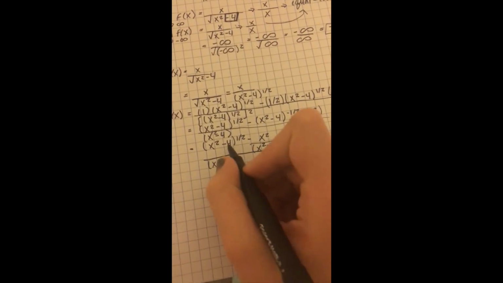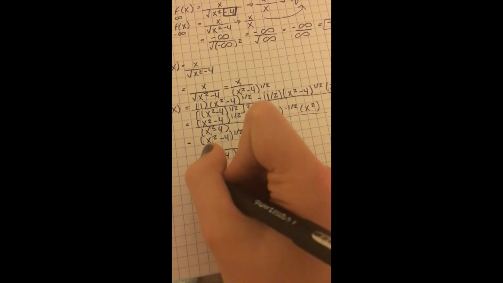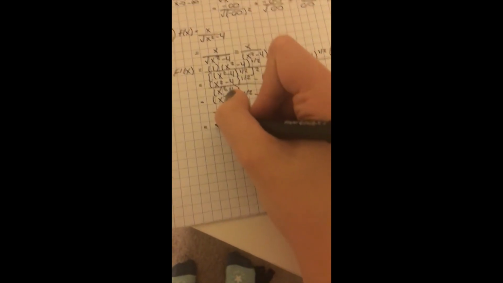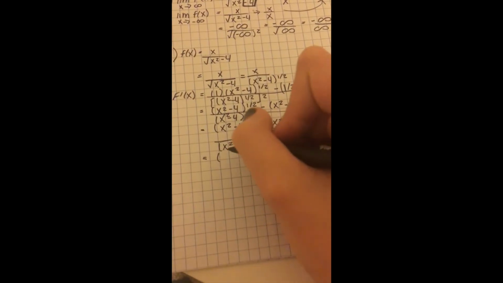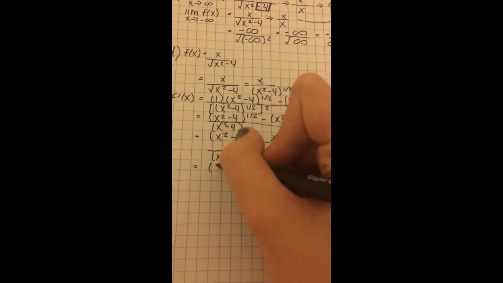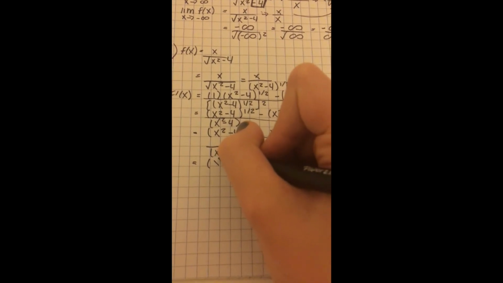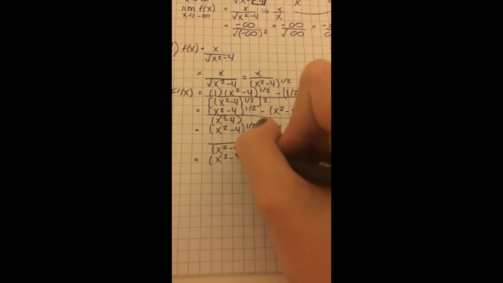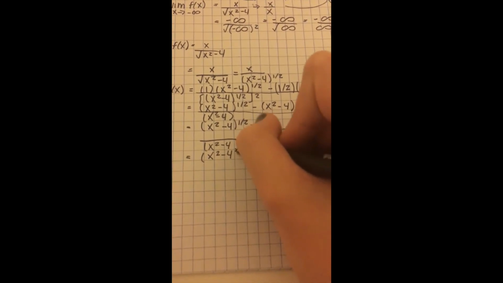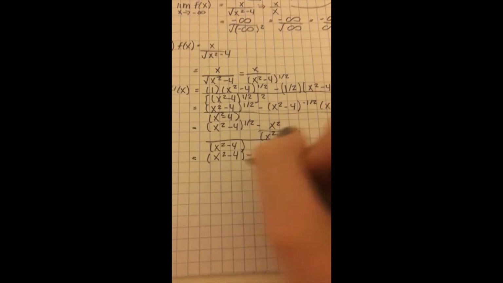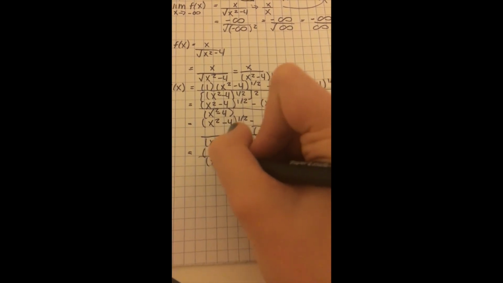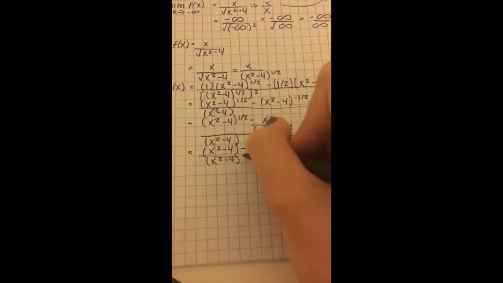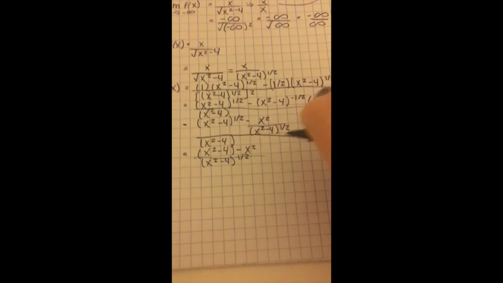And so then we will have a fraction over a fraction, so it's key that we clean that up in the numerator and find a common denominator for the terms, leaving us with x squared minus 4 minus x squared over x squared minus 4 to the power of 1/2, because that was the common denominator solved for.